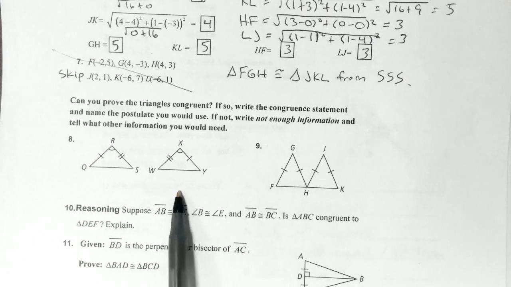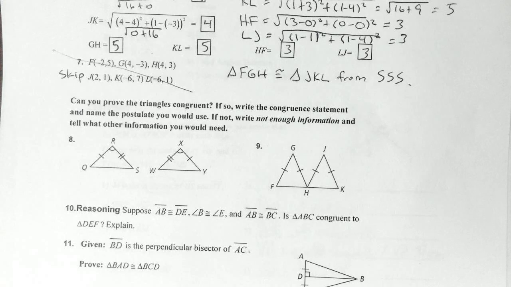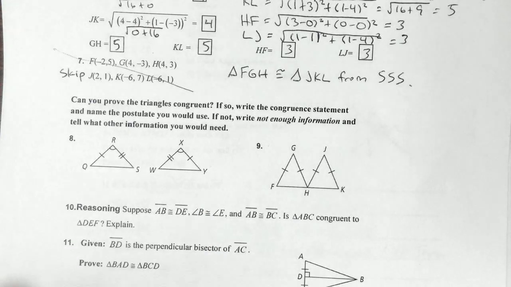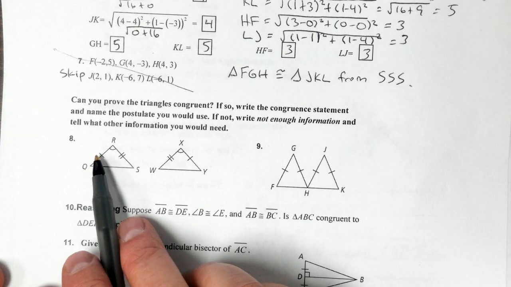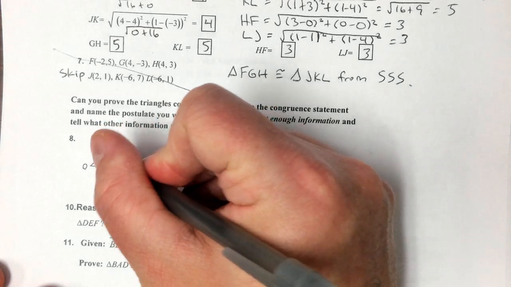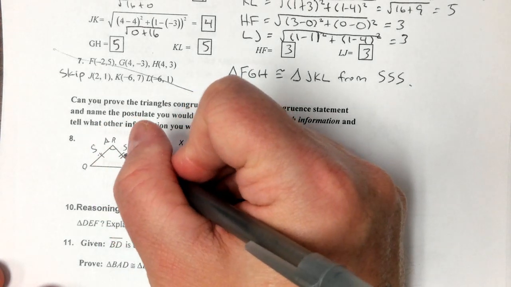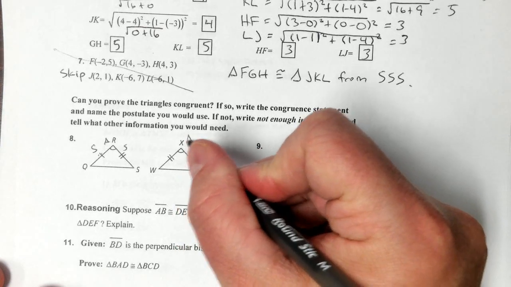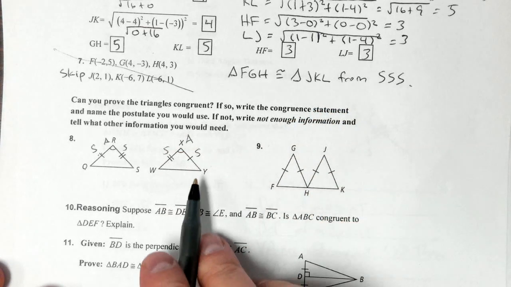Okay, so now for number 8, can you prove them congruent? And if so, write your congruent statement and the postulate. So we've got a side, an angle, and a side. And it's 1 here and then 2. This one's also side, angle, side, but it has it reversed.